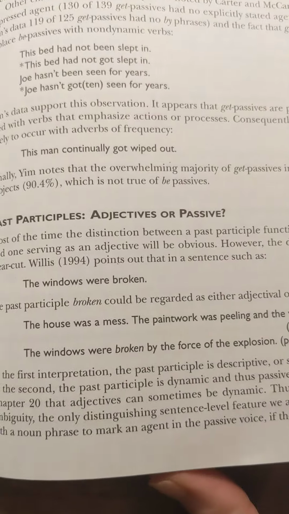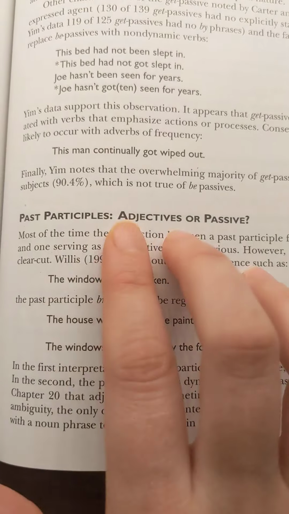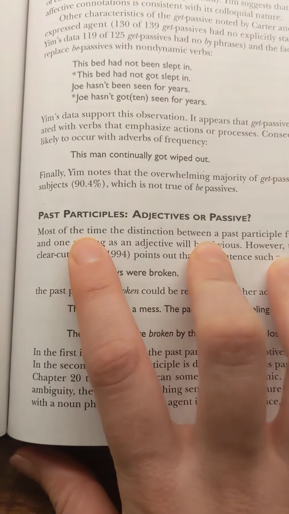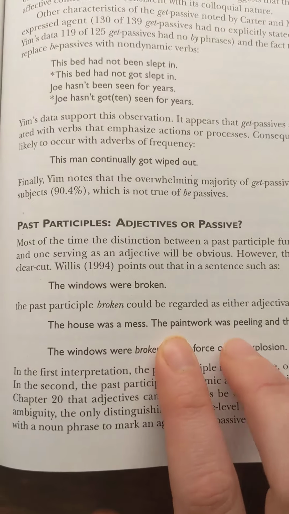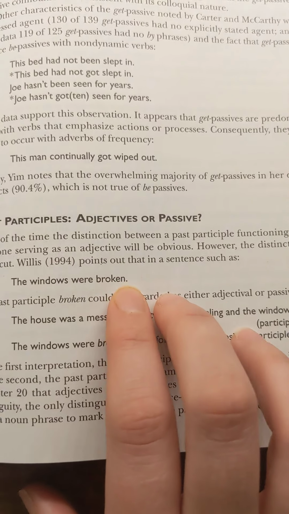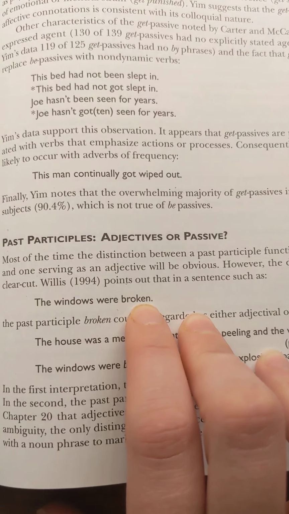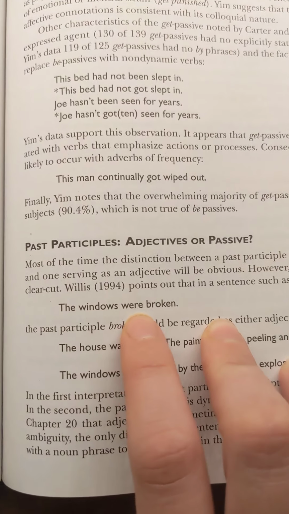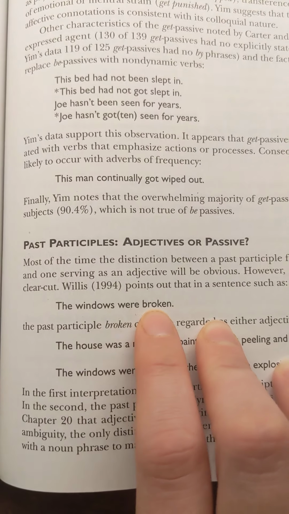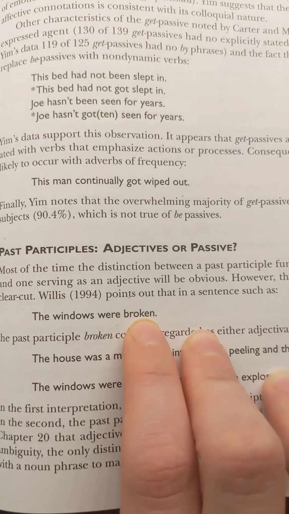This one was tricky for me. Identifying whether something is active or passive, or an adjective. I thought the windows were broken. I thought that this was passive, right? And no, it's because there's nothing else as the sentence ends here. This is just a way of describing the window's state. It's a state of being. And so it's an adjective here.